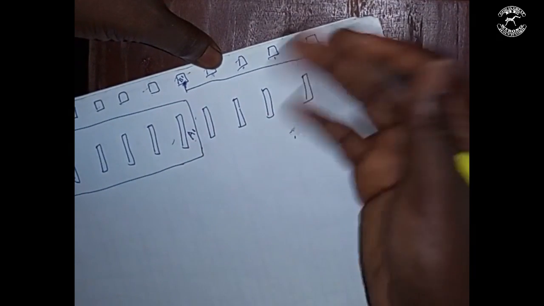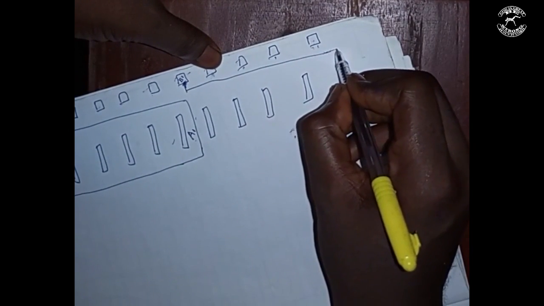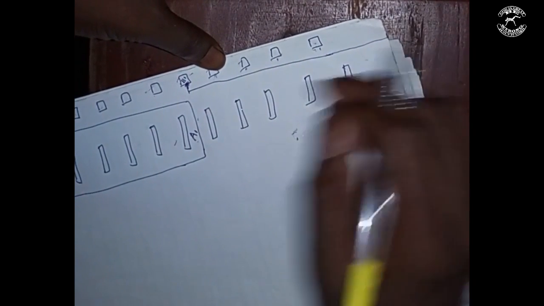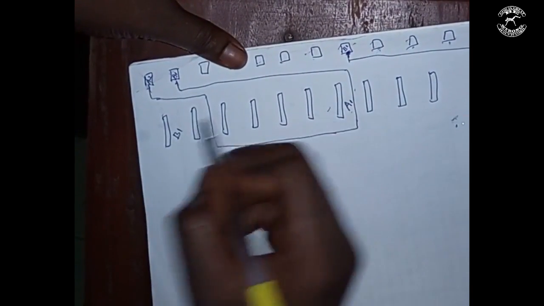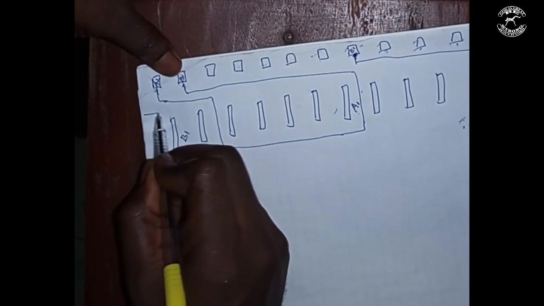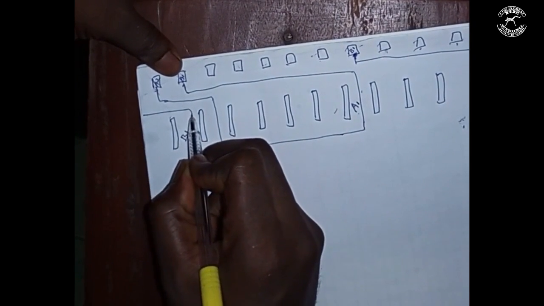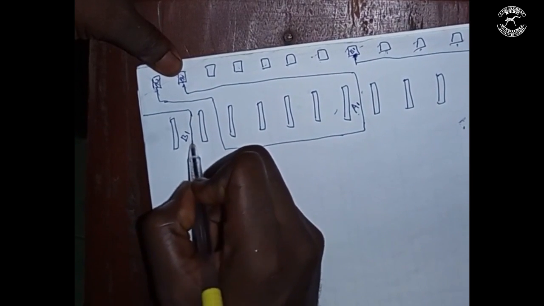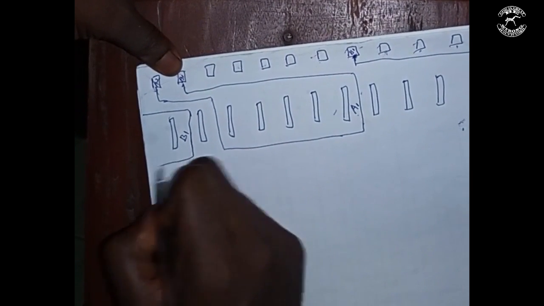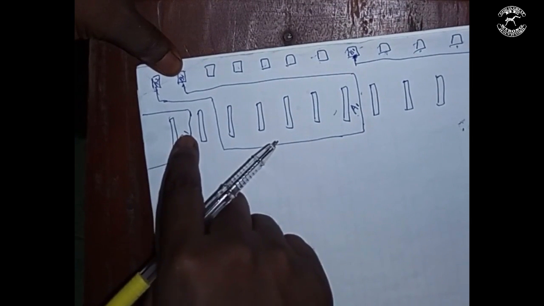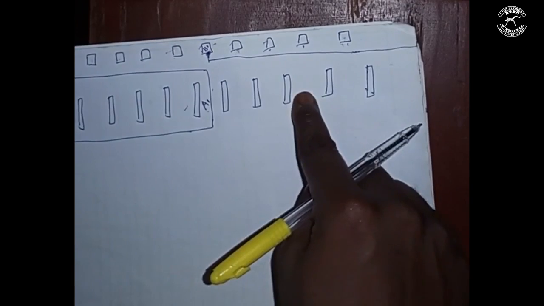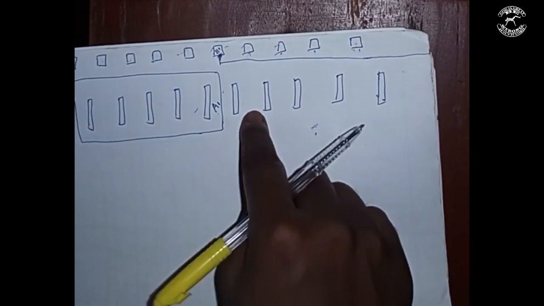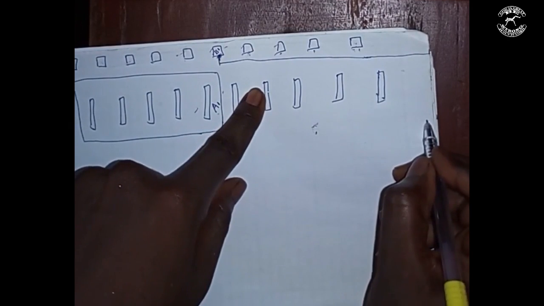So because my diagram is in 2D, the wire is going around the coil, but we're using a line to represent it. So come outside from here, then enter into this place, then you will now count your 6 backward. 1, 2, 3, 4, 5, 6. So that's our pitch.